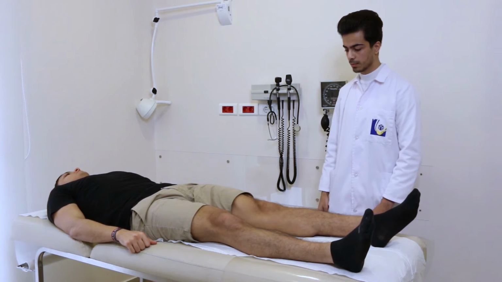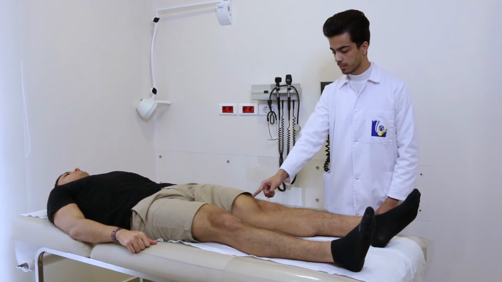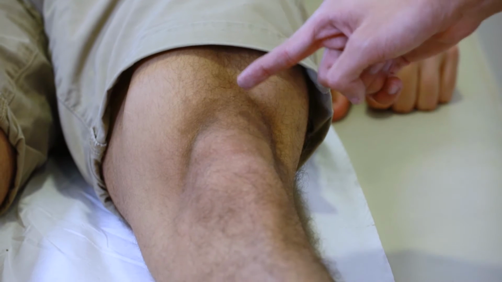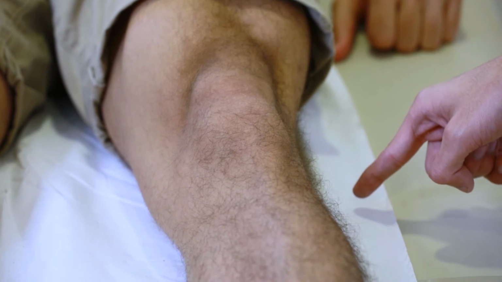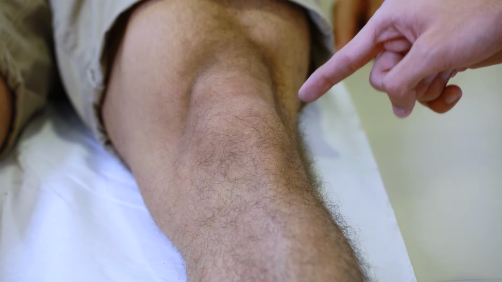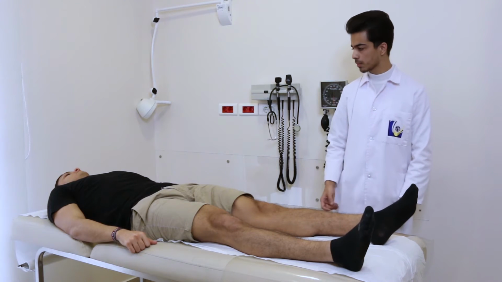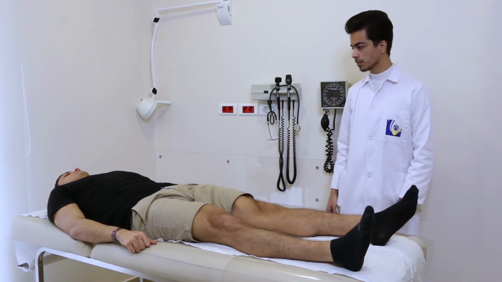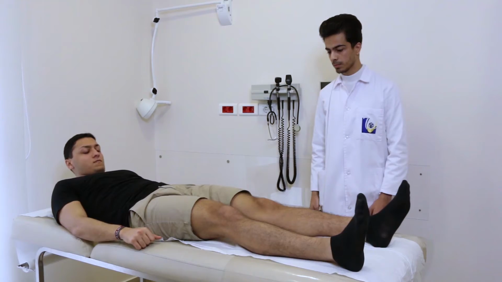For the assessment of the knee extension, instruct the patient to contract the quadriceps or to push the knee into the table. Ideally, the heel will lift off the table. Normal knee can extend up to 15 degrees.